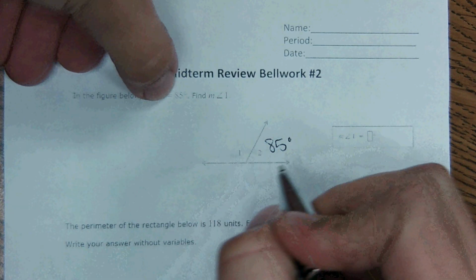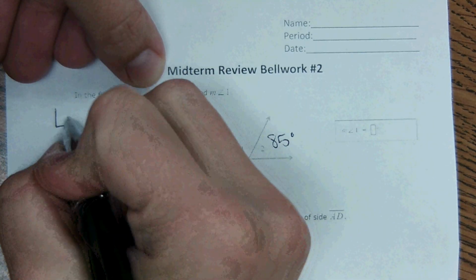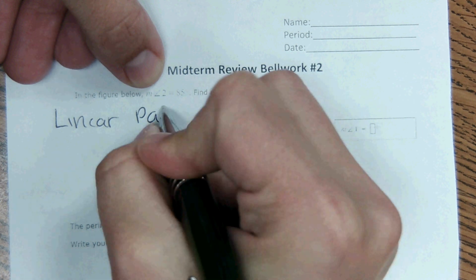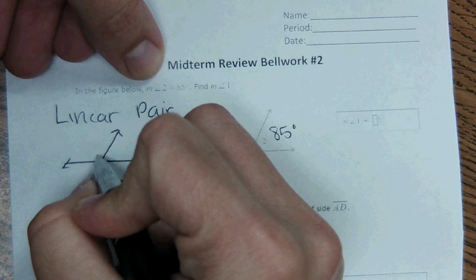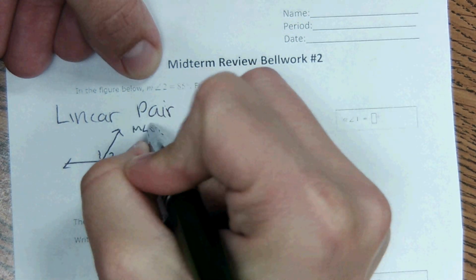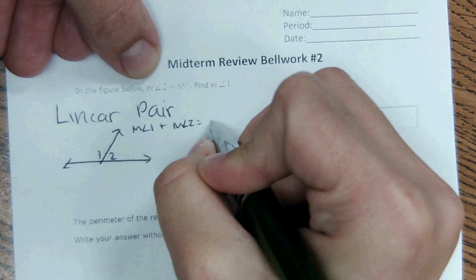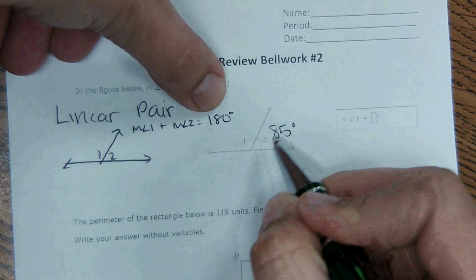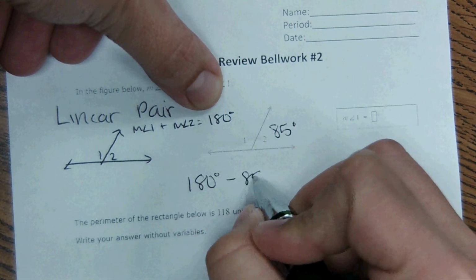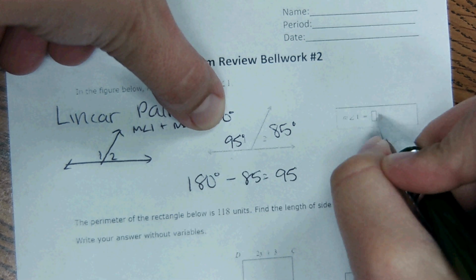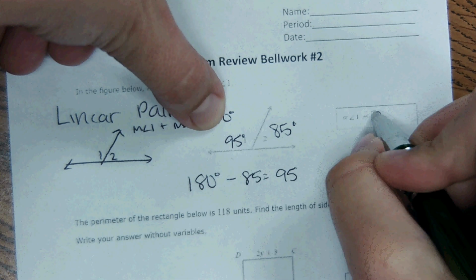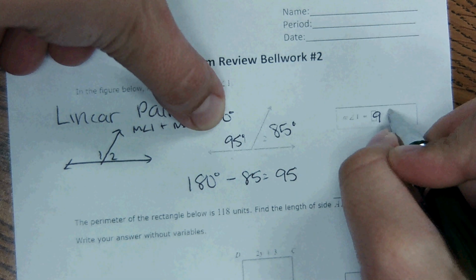It asks for the measure of angle 1. Right here we have what's called a linear pair, and a linear pair is when you have two angles that come together to form a straight line. And when you have that situation, the measure of angle 1 plus the measure of angle 2 will equal 180 degrees. So you can do 180 degrees minus 85 to get this missing angle here, which would be 95 degrees. So we got 95 degrees.